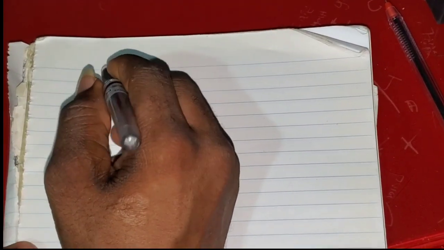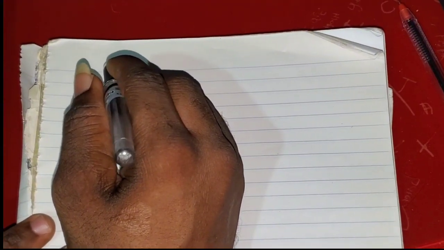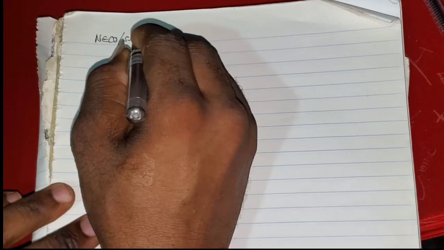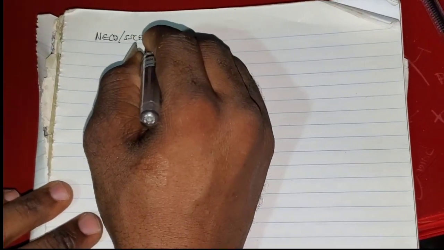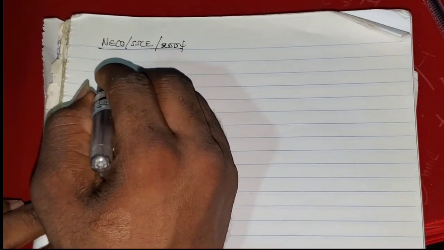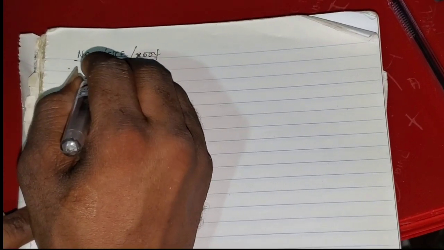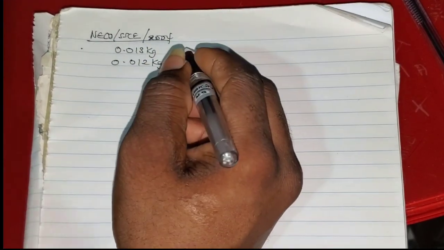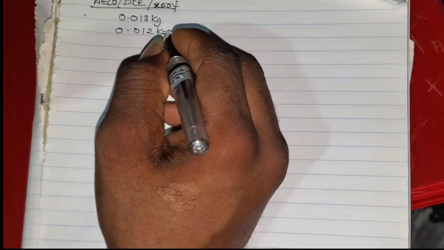Now we have a question from NECO SSC, question 2004. The question reads that a body has masses 0.013 kg and 0.012 kg in oil and in water respectively.